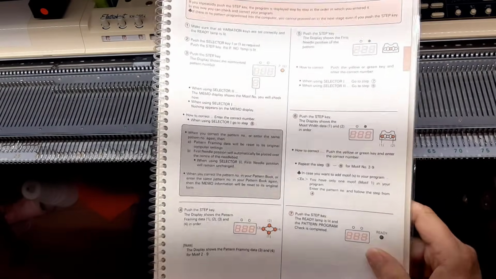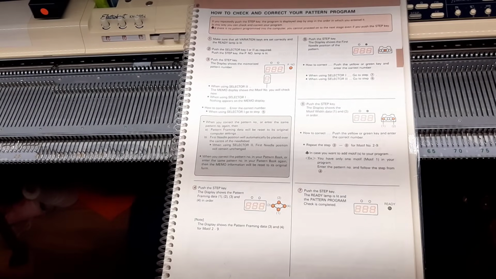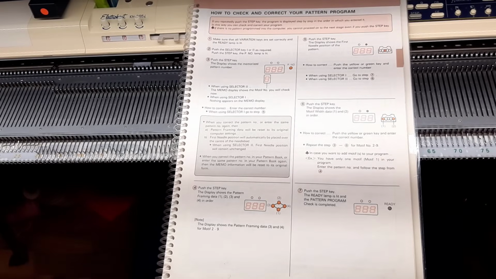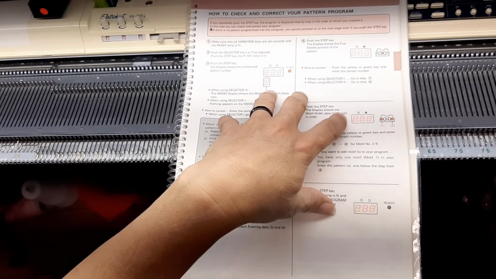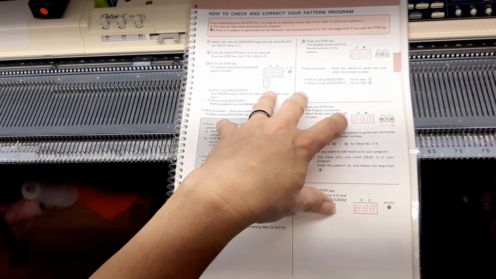How to check and correct your pattern program. Okay, we're going to stop this video, take a breath, and we're going to do how to check and correct your pattern program in the next video.